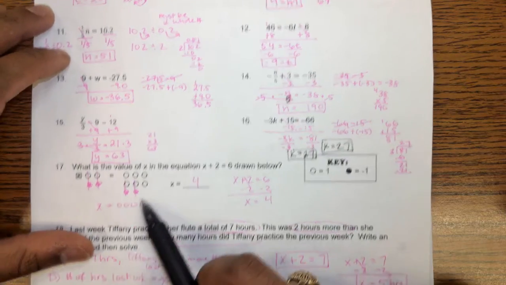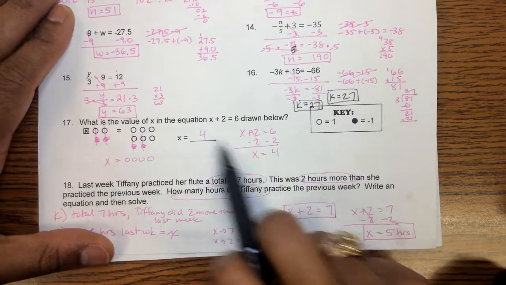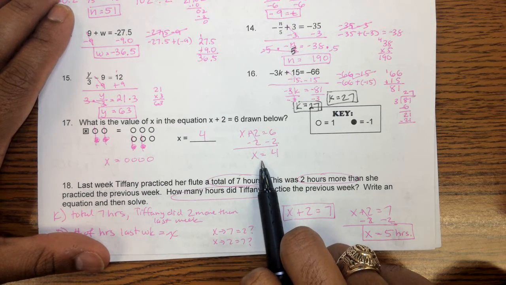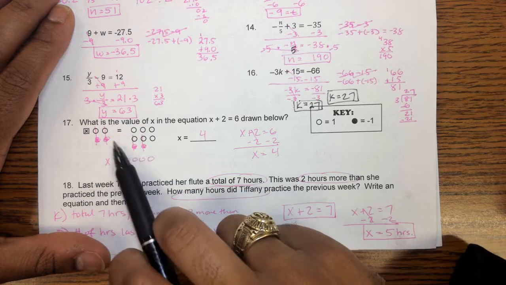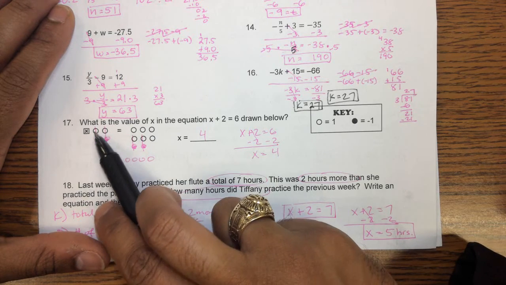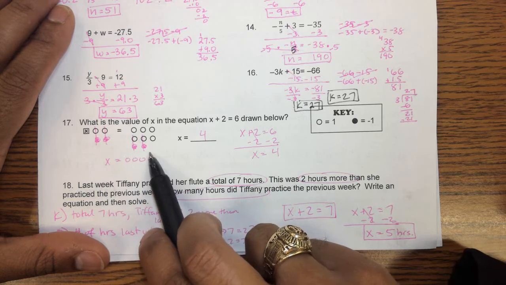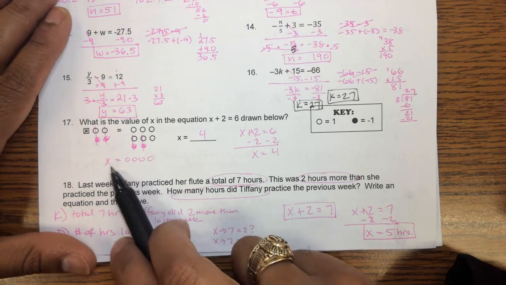Alright, number 17, they didn't really ask you to solve it using a model, so I just solved it by subtracting 2 on both sides and getting x is equal to 4. If you want me to explain the model, I'll do it on the other side too, but remember, I want to get x by itself, so to get rid of my 2 positives, I put 2 negatives on each side. I'm left over with 4. X is equal to 4.